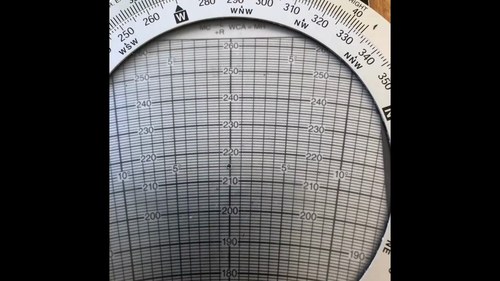So we can use the wind side of the computer to figure out what the wind is. There's a private pilot written test question that is basically asking the same thing with different numbers, and since there's only one of those on the test, most people just memorize the answer. But here's how we would actually figure it and use it if we had to.